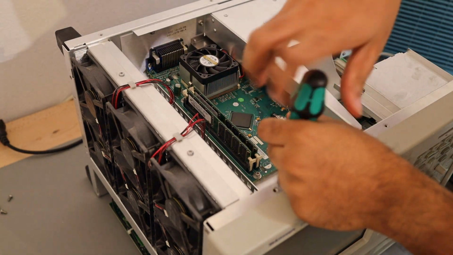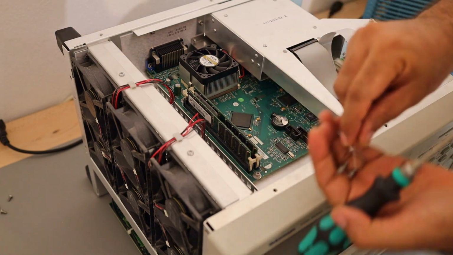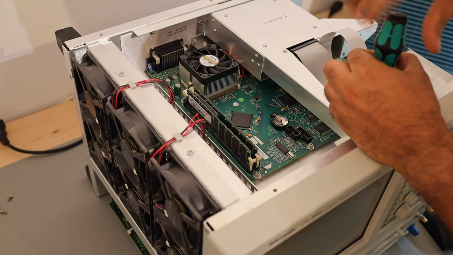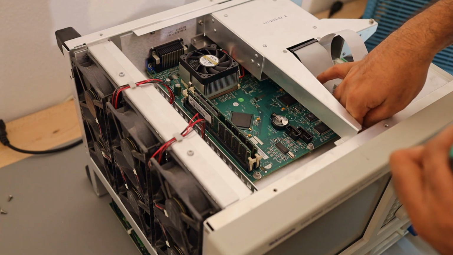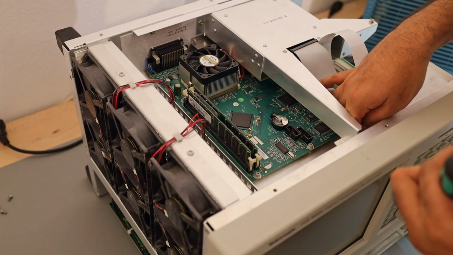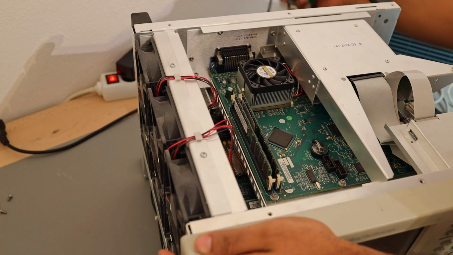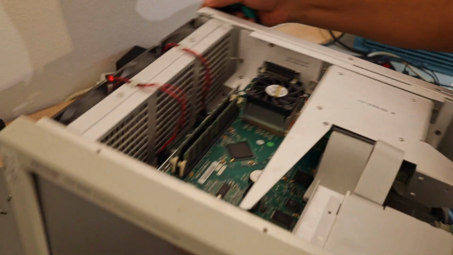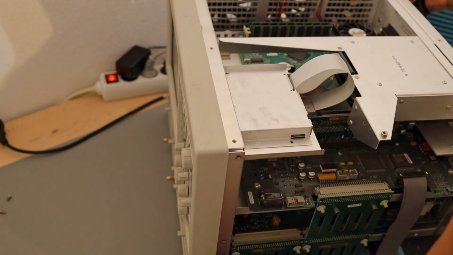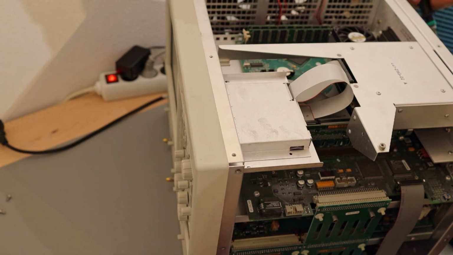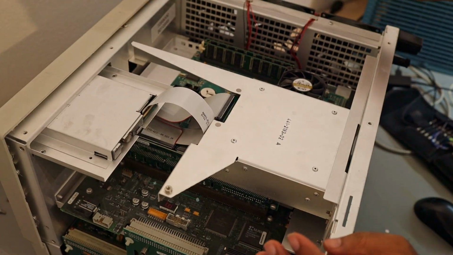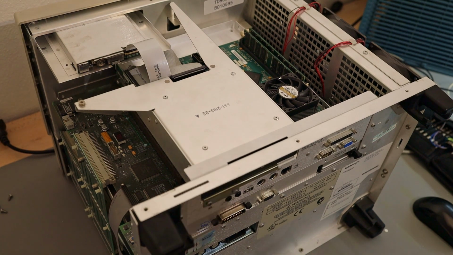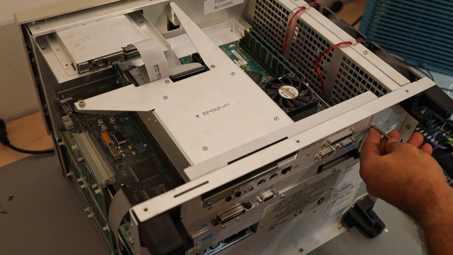There are further screws. So we're supposed to take out the screws which are holding the motherboard itself.